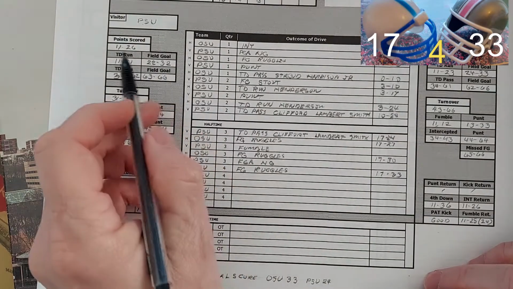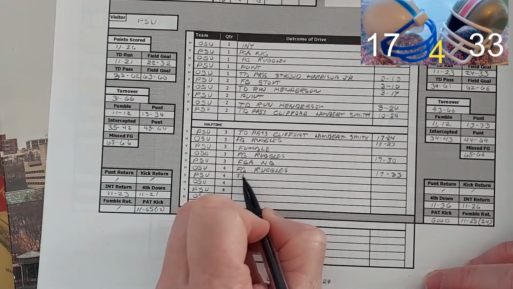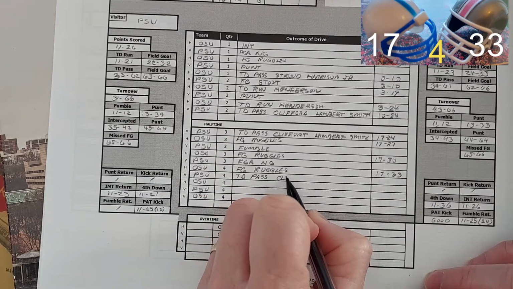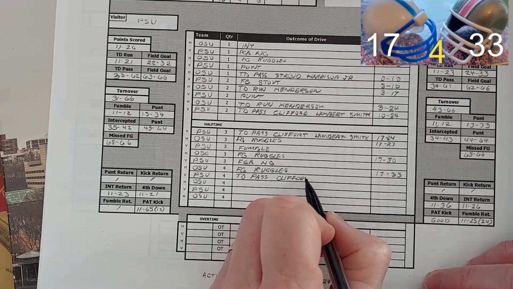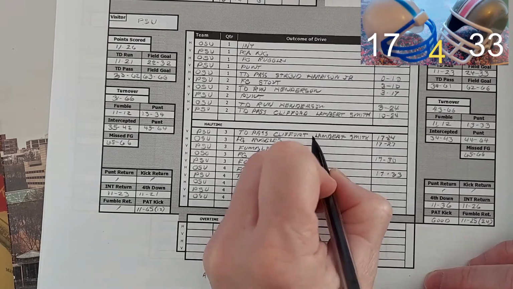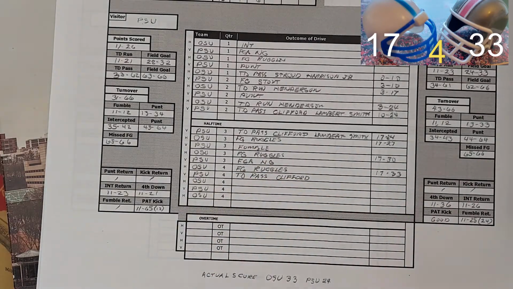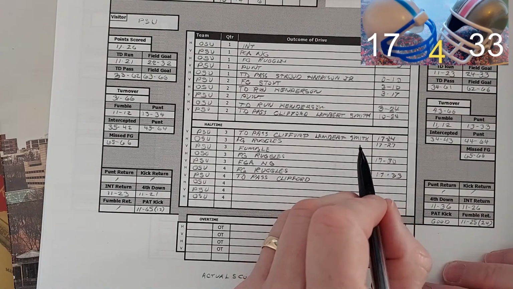Penn State 26 just does get a scoring drive. 51's a touchdown pass. Clifford to Lambert Smith has been a hot combination. We'll see who catches this pass. 6, Washington.